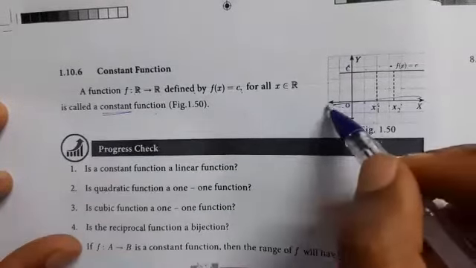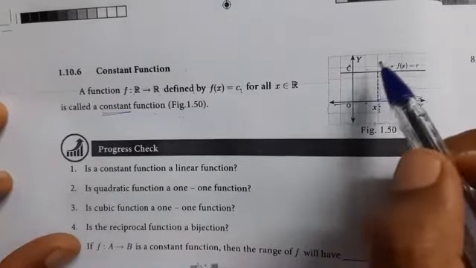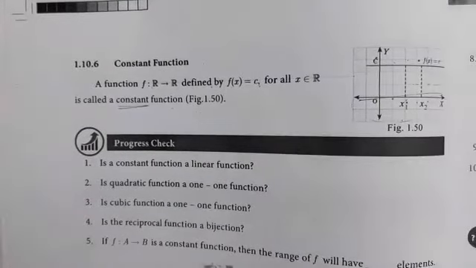For all the values of y, you have the constant function. Same value in the range.